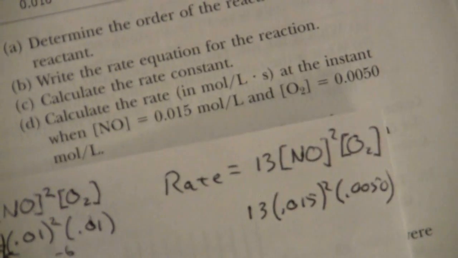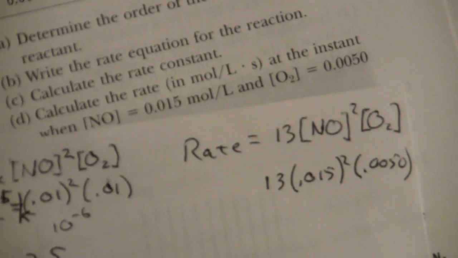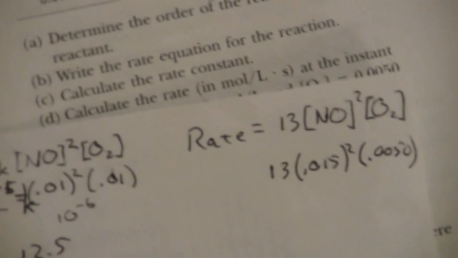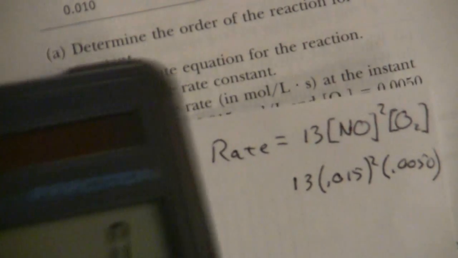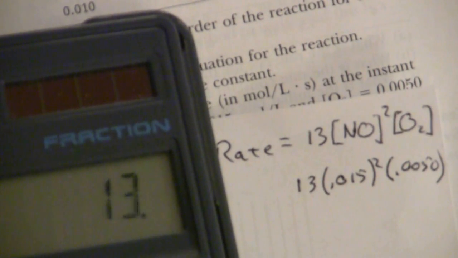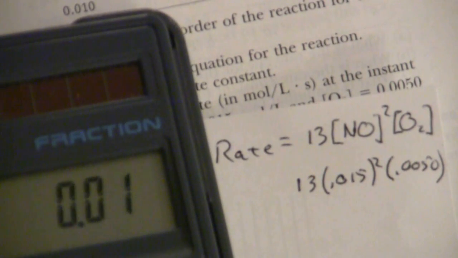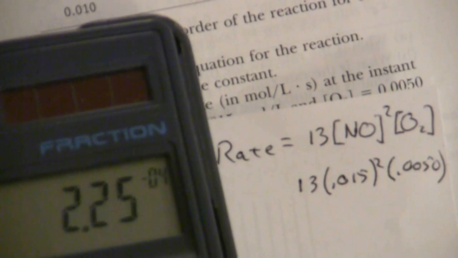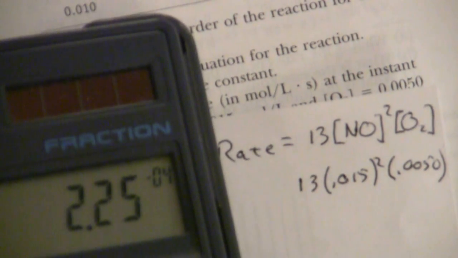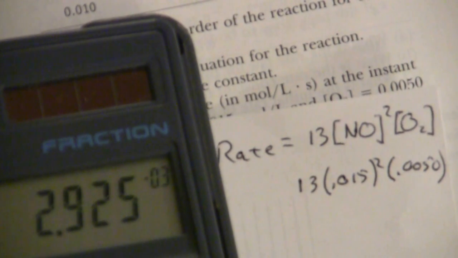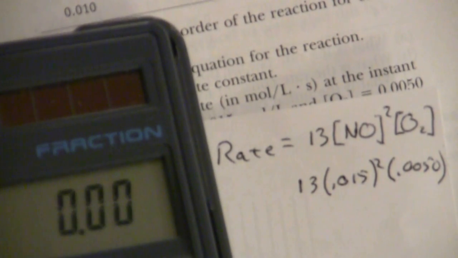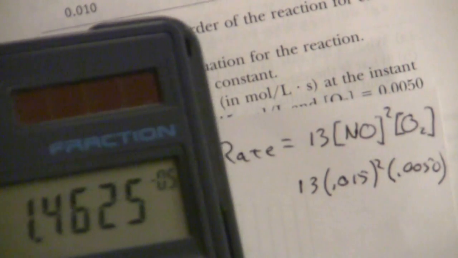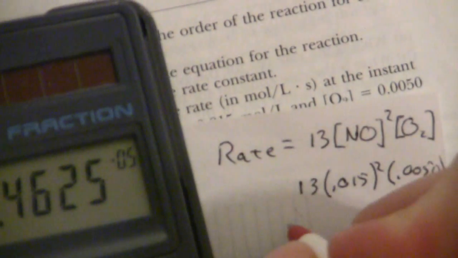If we calculate that out, we end up with 1.46 times 10 to the minus 5.